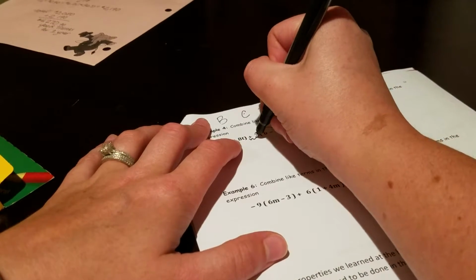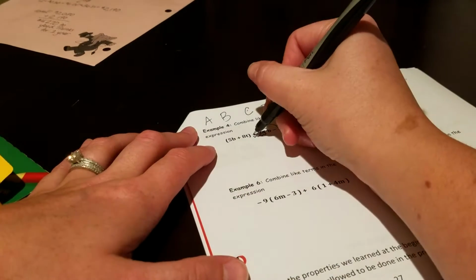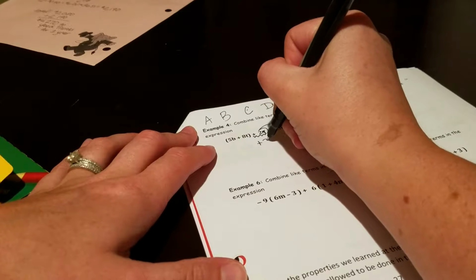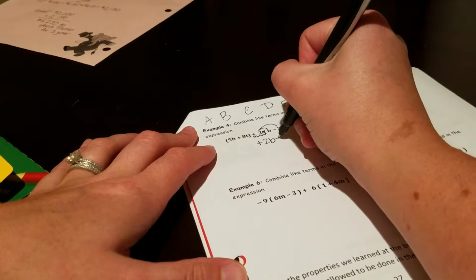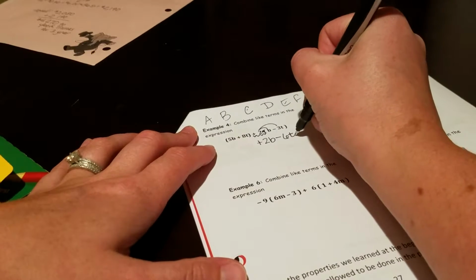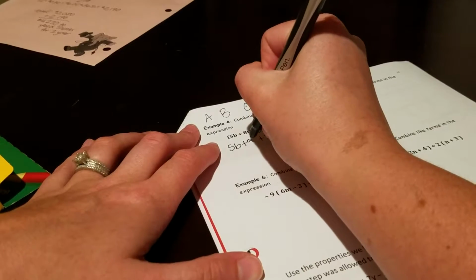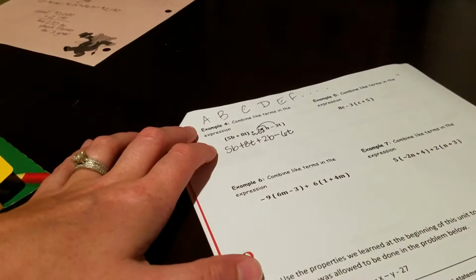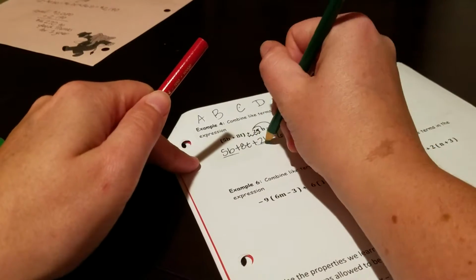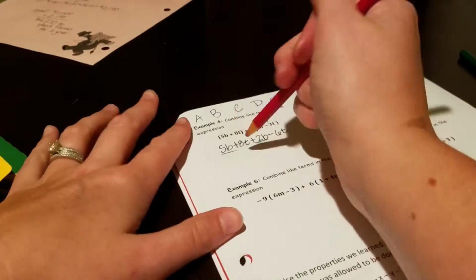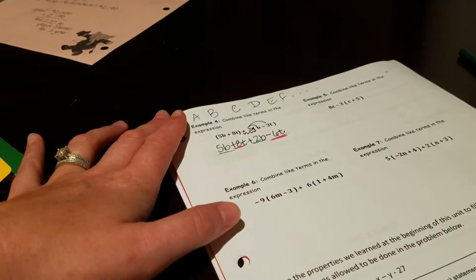Over here, though, this 2 is bumped up here. Be careful, though, what type of 2 is he? Look out front for his sign. So, positive 2 times b is a positive 2b. Positive 2 times a negative 3t is a negative 6t. Bring down your 5b plus 8t, and then go ahead and mark them. There's my b plus the 2b, positive 8t, and a negative 6t.